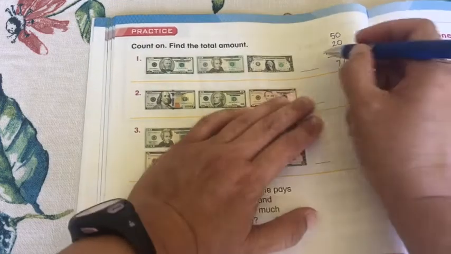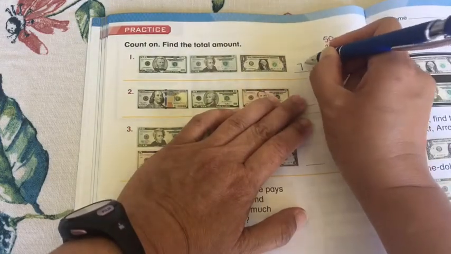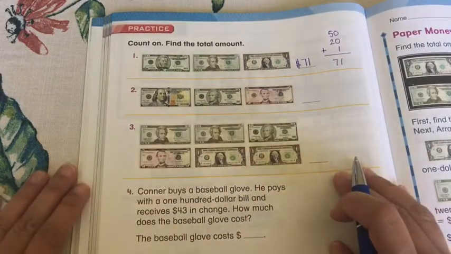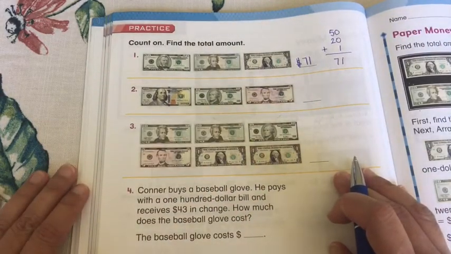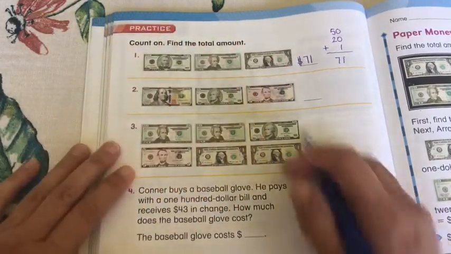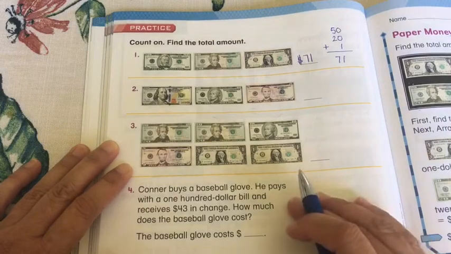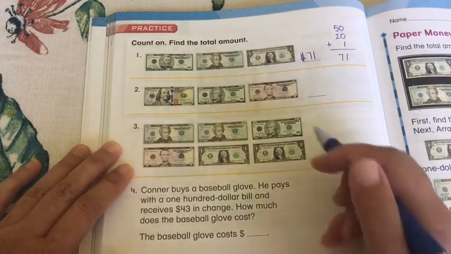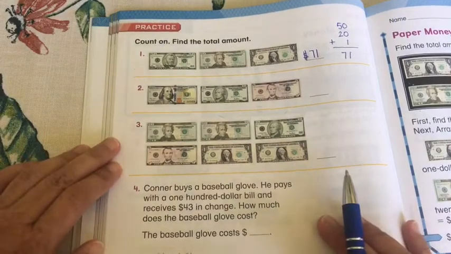There's the number. I'm going to rewrite it over here, and I'm going to put the dollar sign on the left-hand side. Some people use 1 line, others use 2 to go through that S shape for the dollar sign. Either one is correct. All right, let's do number 2.